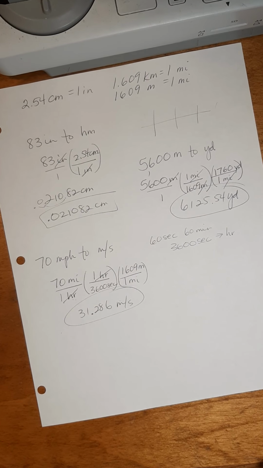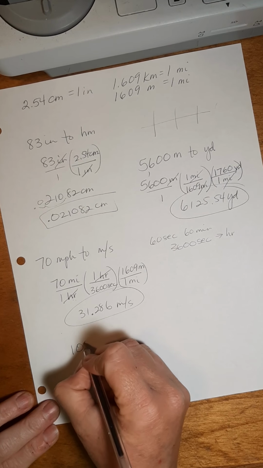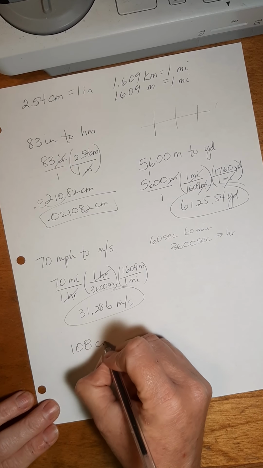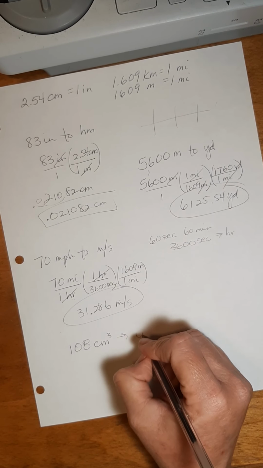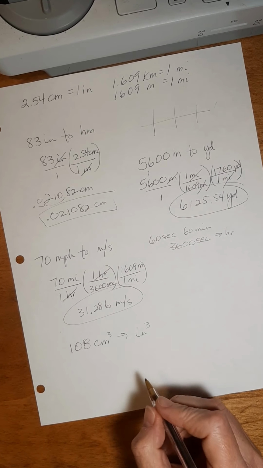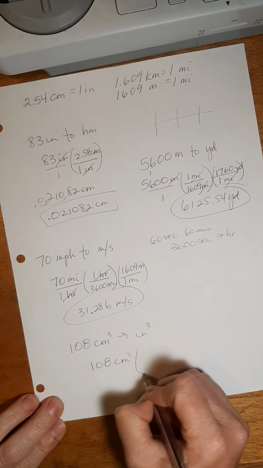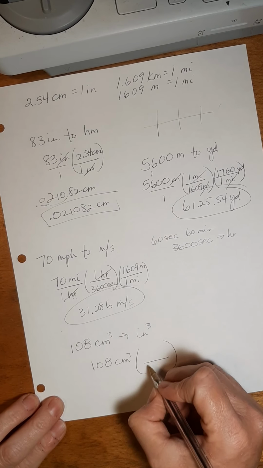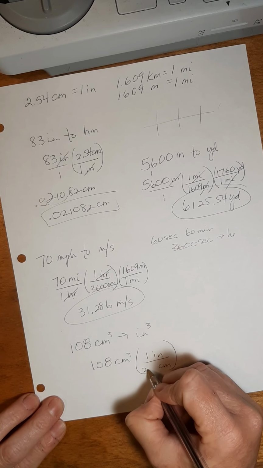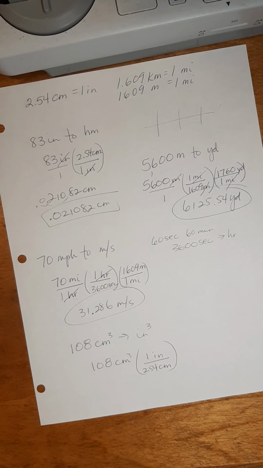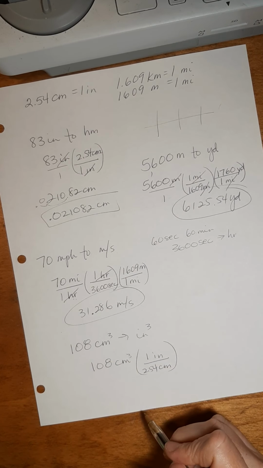Now, one thing I wanted to refresh your memory on, and this will be it for this one: if I had centimeters cubed and I wanted to go to inches cubed, remember the only difference is if I have centimeters cubed, centimeters on top, centimeters down below. So 1 inch is 2.54 centimeters. But notice how this is cubed and this is just 1.